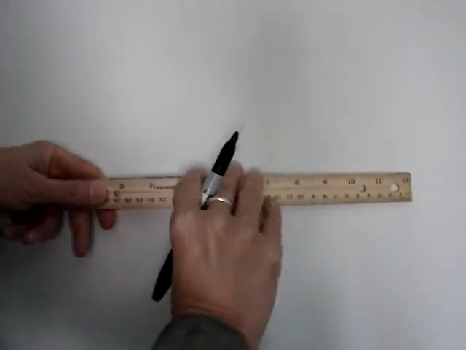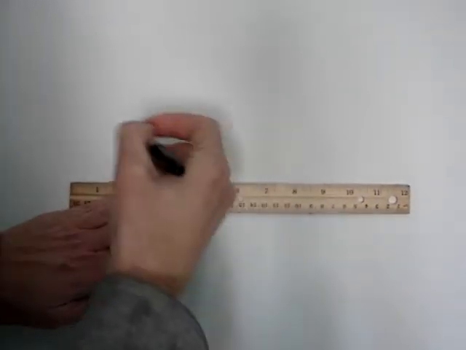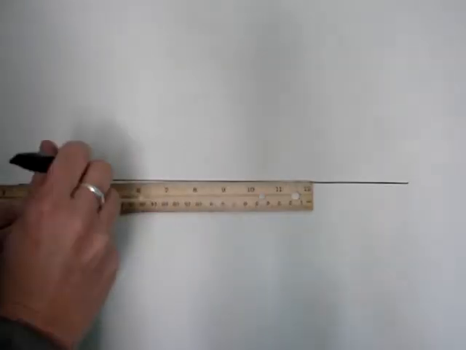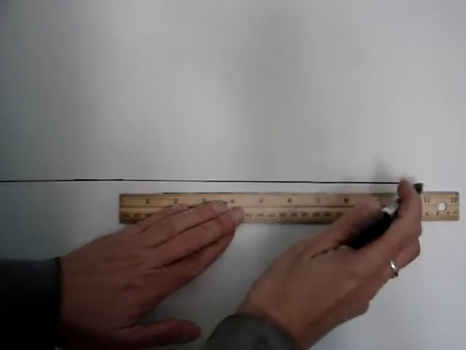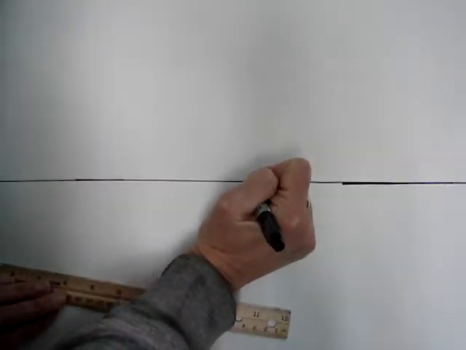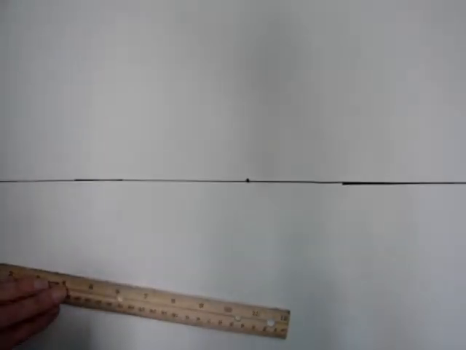Okay, I'm going to show you guys how to make buildings. So, if this is the horizon line, okay, here's your vanishing point. I'm going to put it just off center.